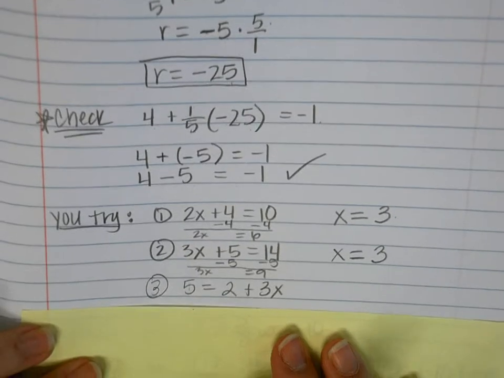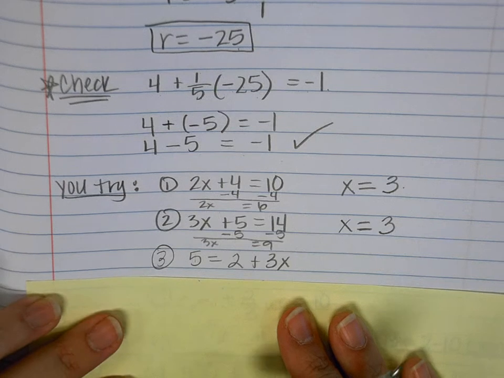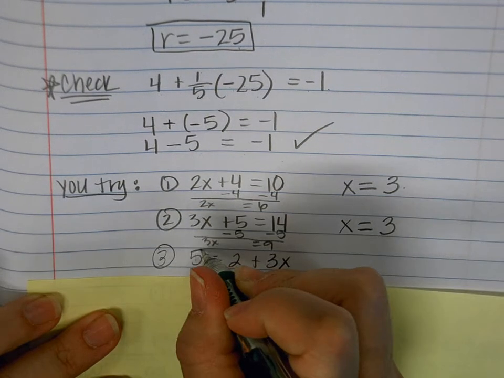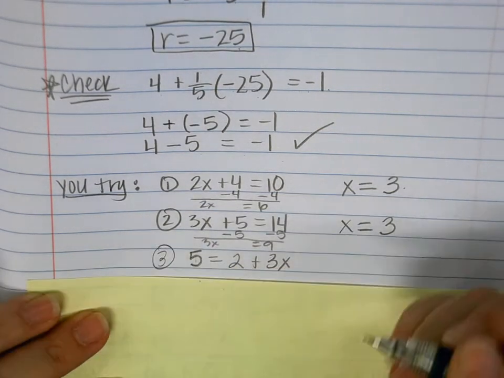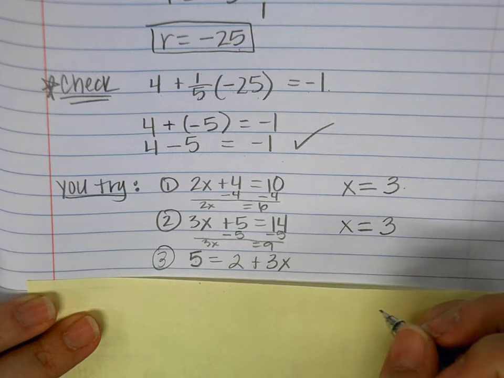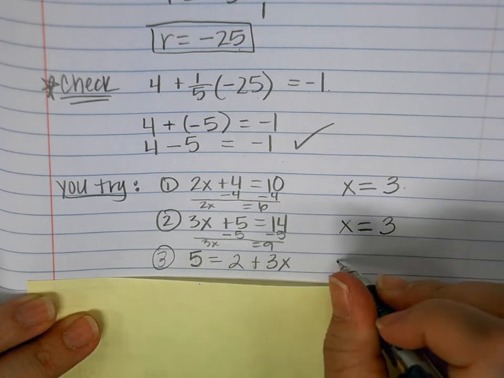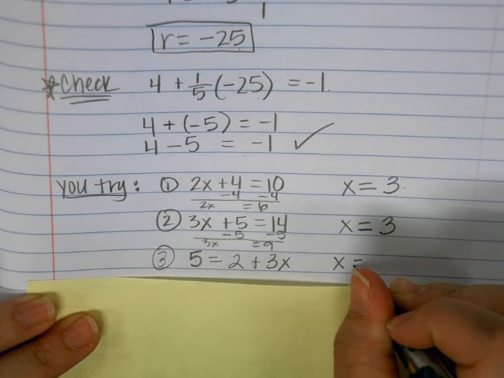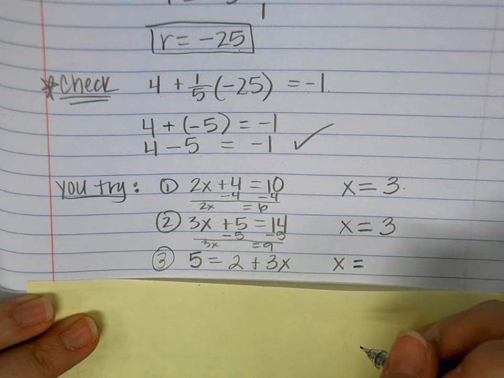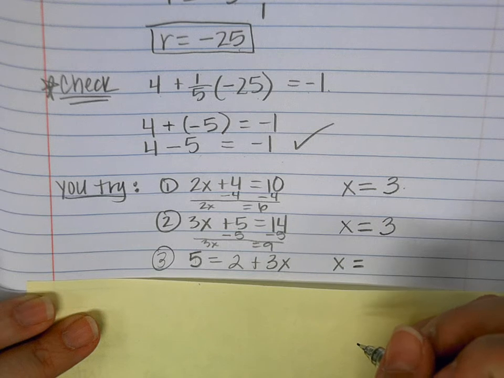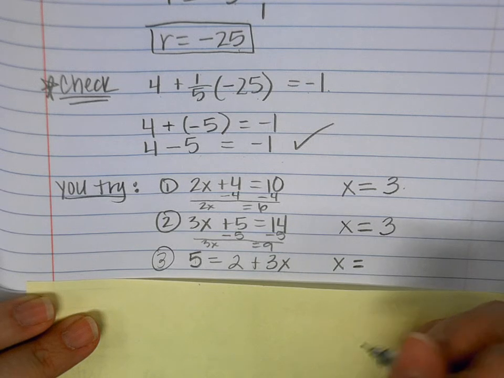I think you're on a roll here. Well, it looks a little different. 5 equals 2 plus 3x. Some of you don't even have to write this down, huh?